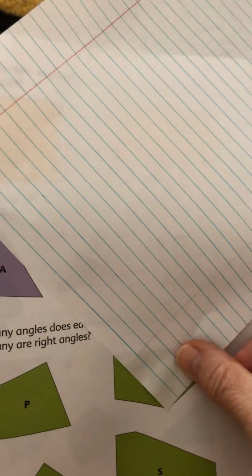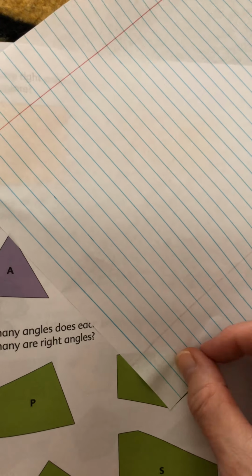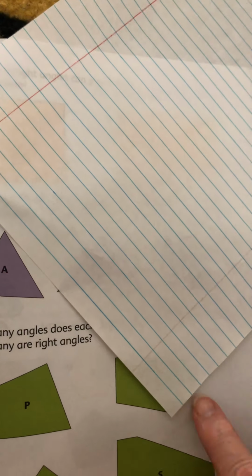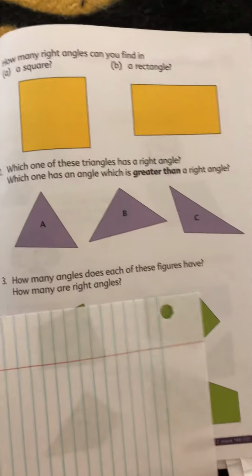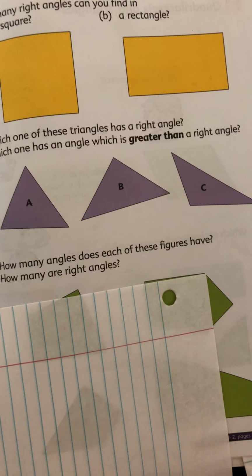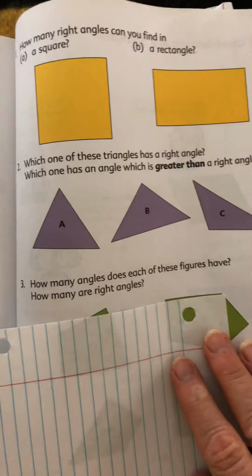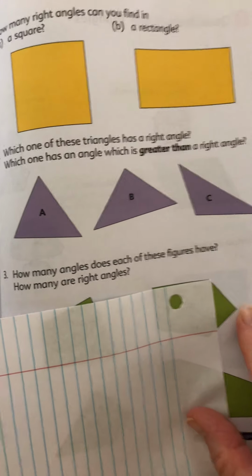Let's try this angle over here. This angle, it lines up here, but it should come straight up here if it was a right angle, and it comes out here. So this is also an obtuse angle. Okay, this top one here, it's also an obtuse angle. Do you see how it lines up here, but it comes out here?